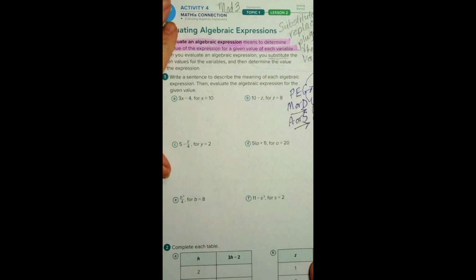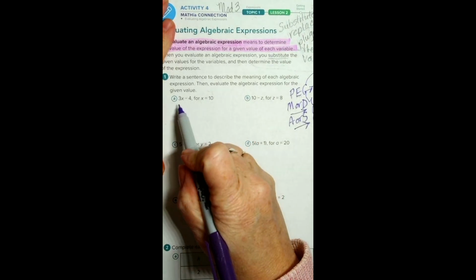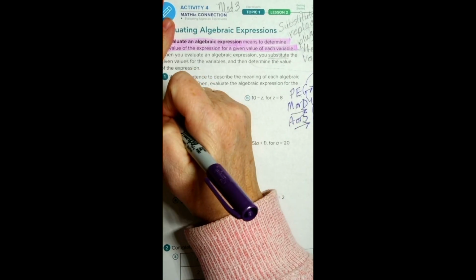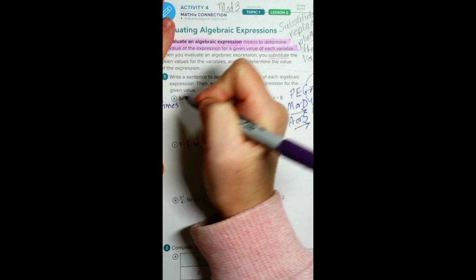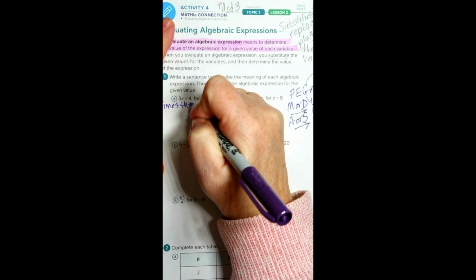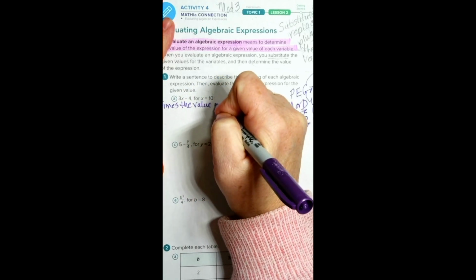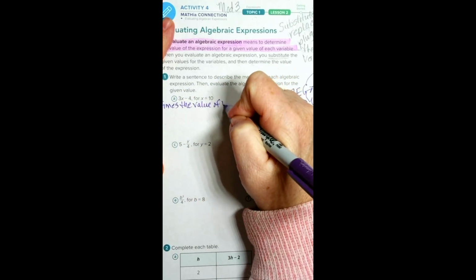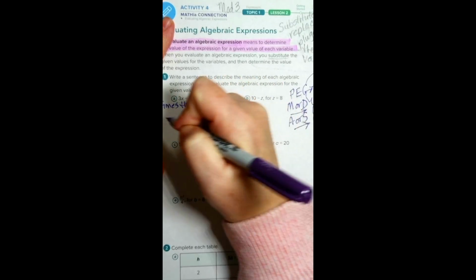So basically, what does this say? Well, this says 3x minus 4, which just means 3 times the value of x minus 4.